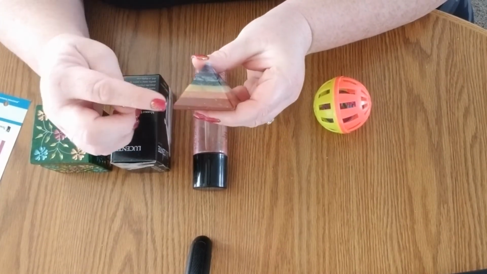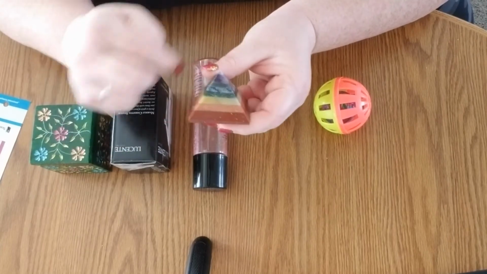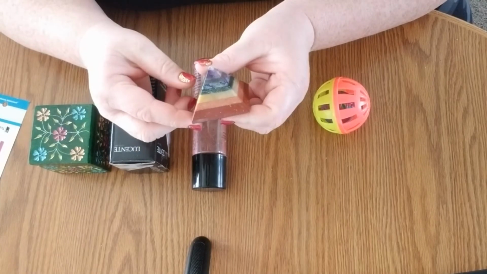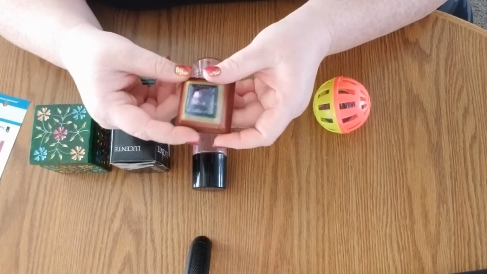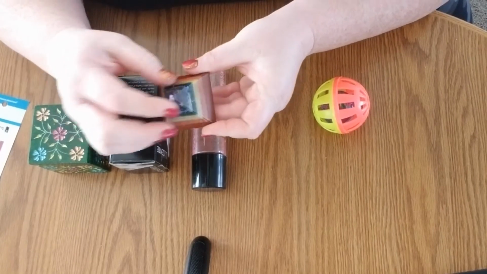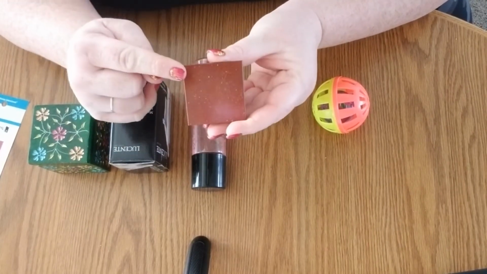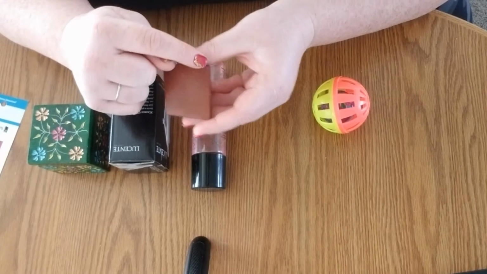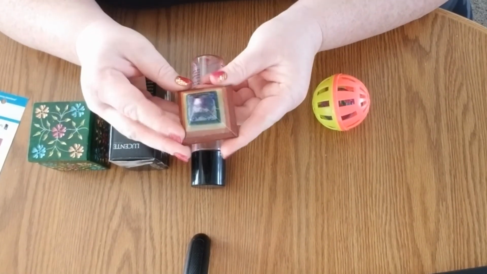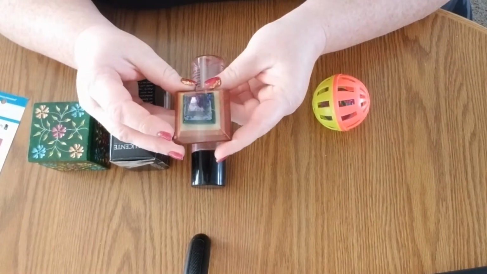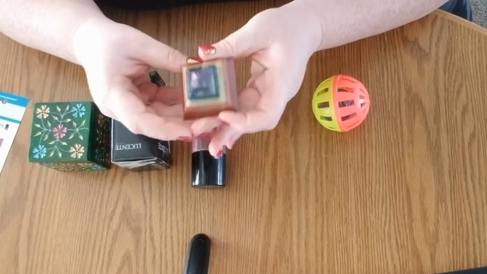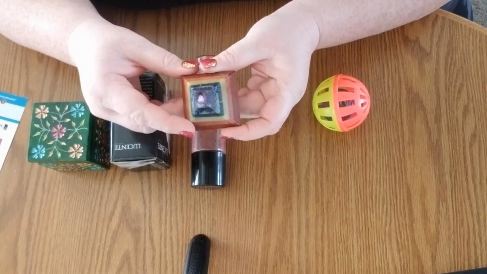And the triangle has 1, 2, 3 edges, 1, 2, 3 corners. Okay? And there's 4 of those. 1, 2, 3, 4. And it's placed and attached to a square. Okay? So when you have a shape like this, it's called a pyramid or a square-based pyramid. Okay?